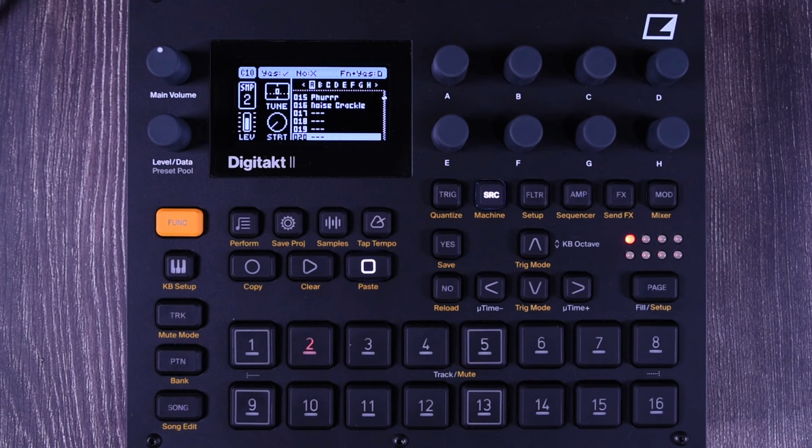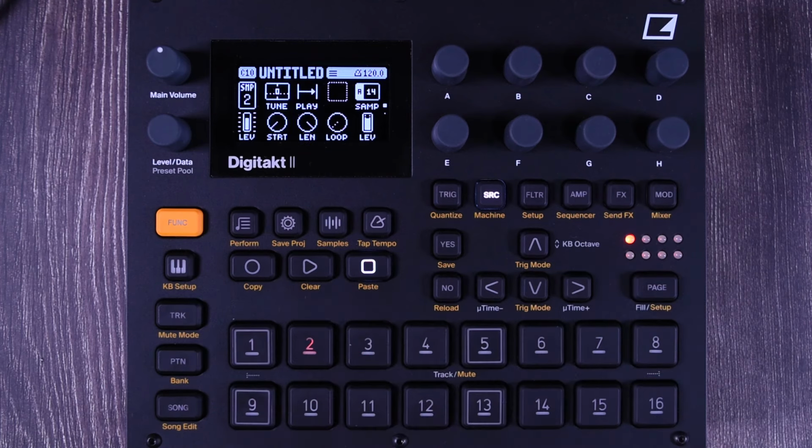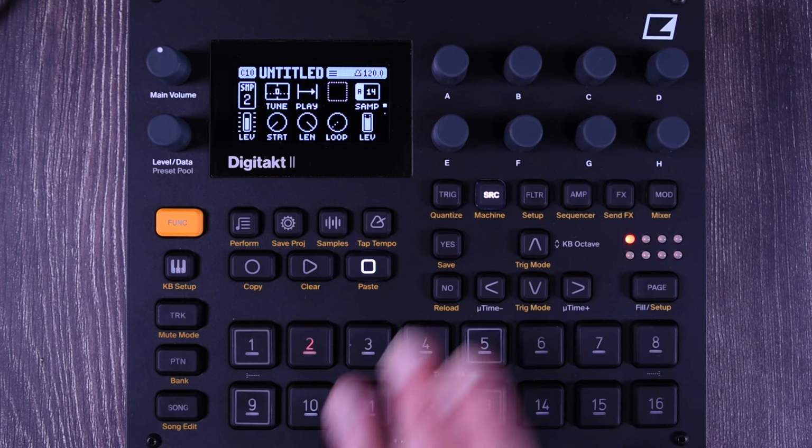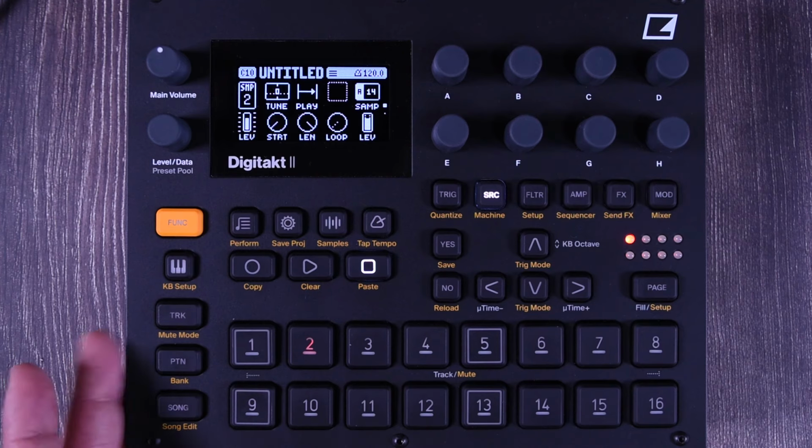So since there's a lot of memory and storage and how much we can use, all the banks and everything else, how can I see or control how much samples I'm loading, or how much space do I have left? How many samples can I load? All of this, you can do it through the settings.